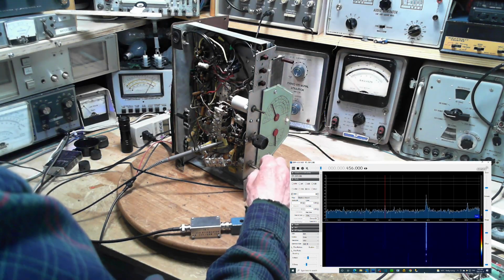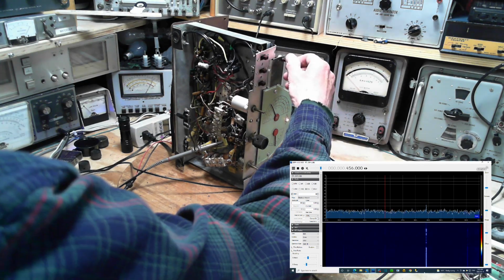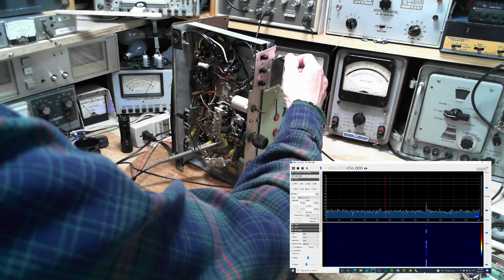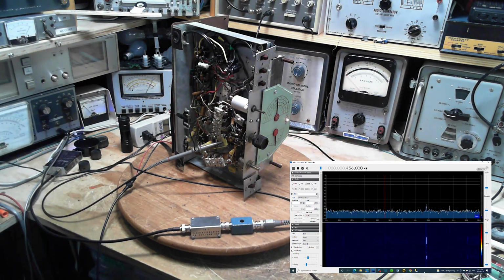Okay, that's pretty interesting. Turn it down a little bit. The radio seems to be working fine. What is this? So this is up at 488, this signal. And the 455 is still sitting where the red line is. And this is just like nothing.